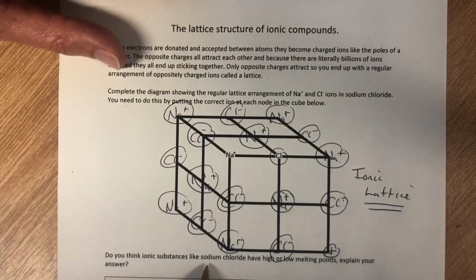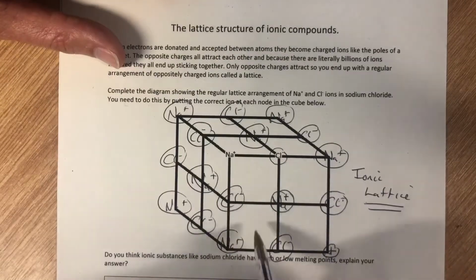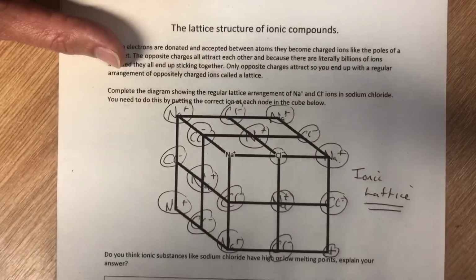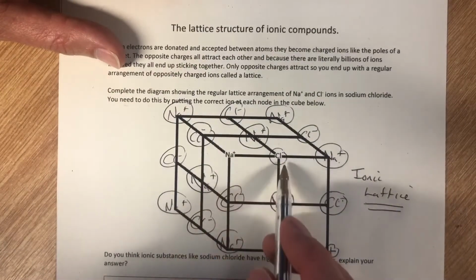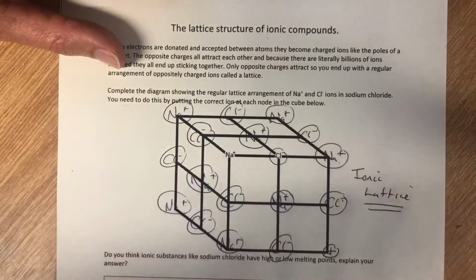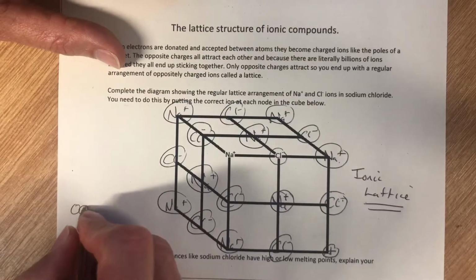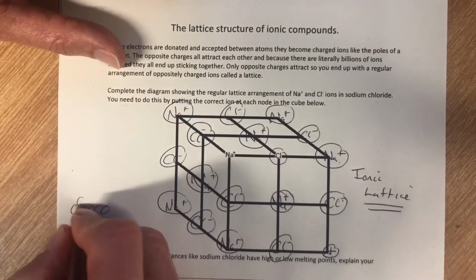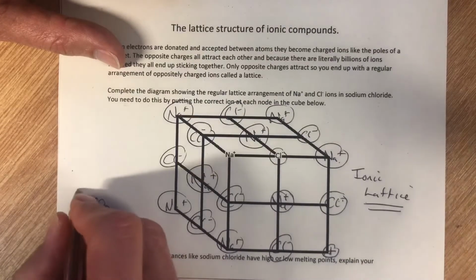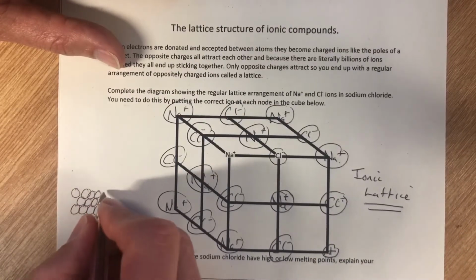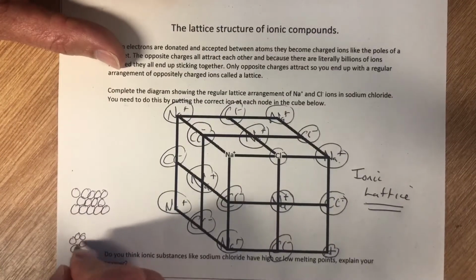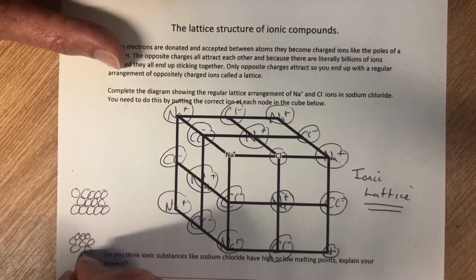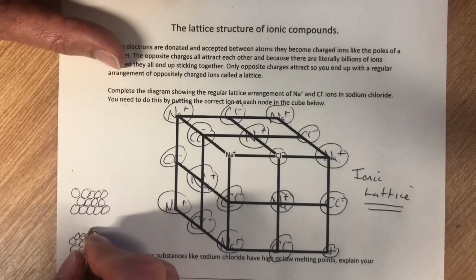Do you think ionic substances like sodium chloride have high or low melting points? Explain your answer. Okay, well, whether it has a high or low melting point depends on how easy it is to separate these, because particles in a solid, if you go back to year 7, you were told particles in a solid were all arranged in a nice, regular, ordered manner, and as you heat them up, they vibrate more until they can break apart from that arrangement into the liquid arrangement, which is chaotic, and the particles can move over one another.